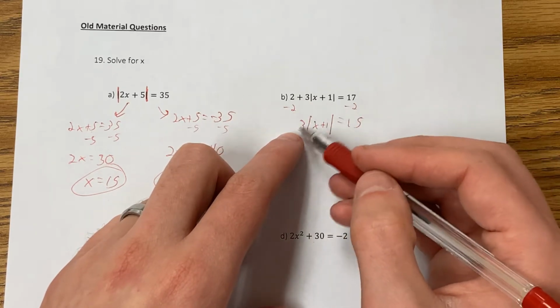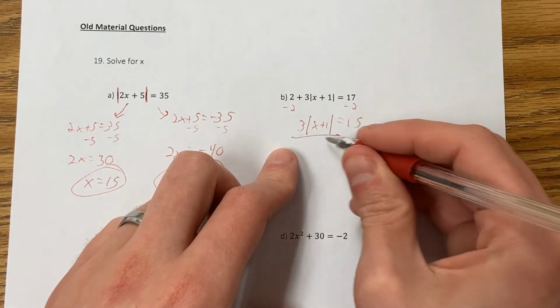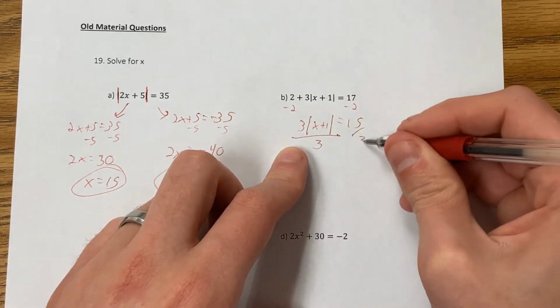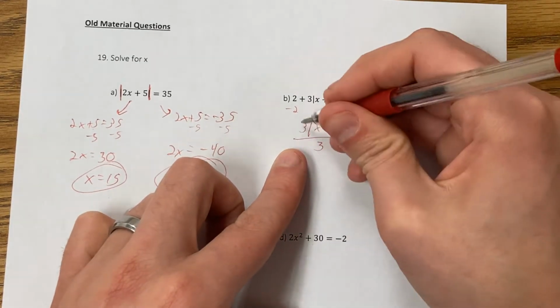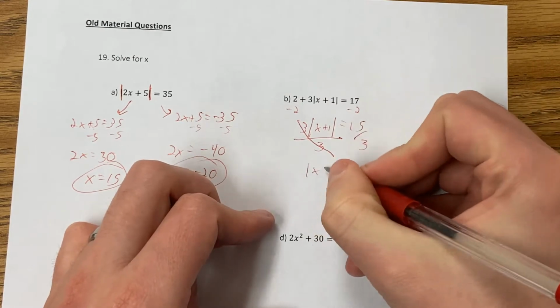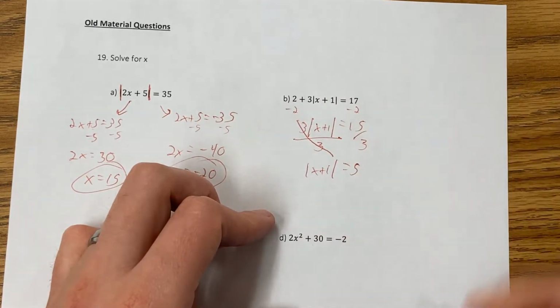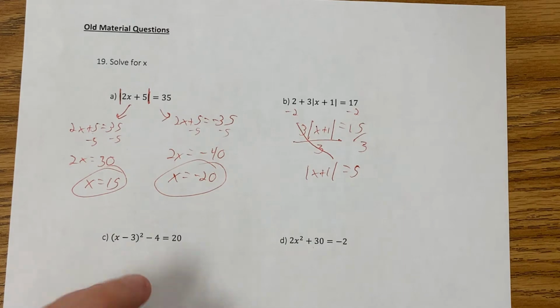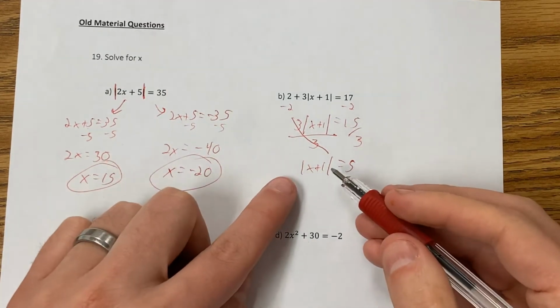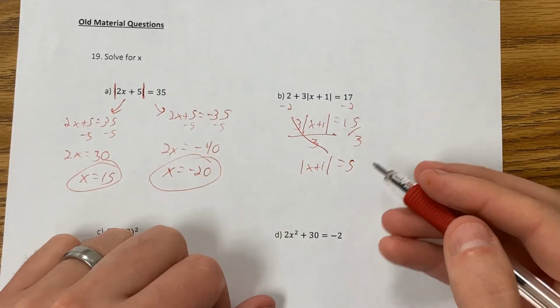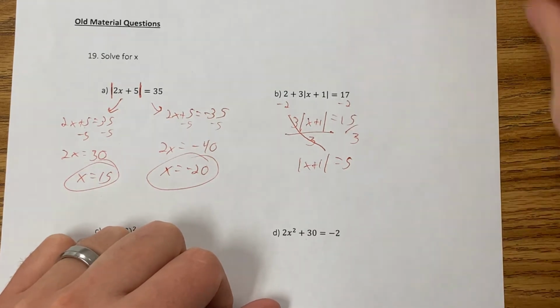Same thing here, do not distribute. You want to get rid of the 3. You do not want to make this more complicated. You want to make it less complicated. So dividing the 3 gets rid of it. Then you can do what we did in the previous problem. I suggest pausing and seeing if you can finish it. If not, here we go.